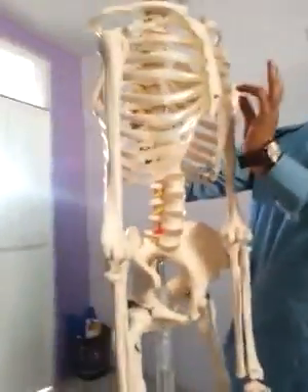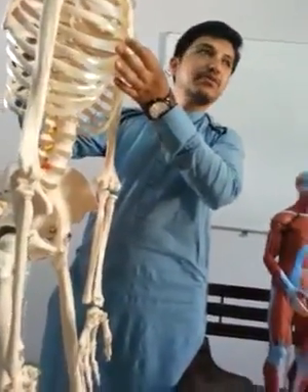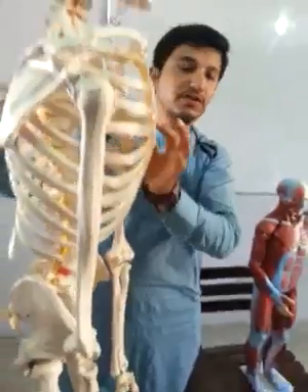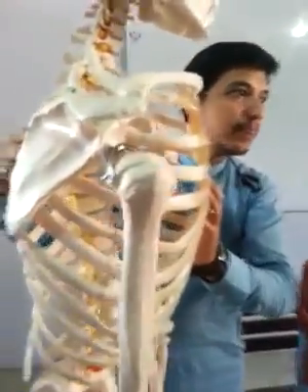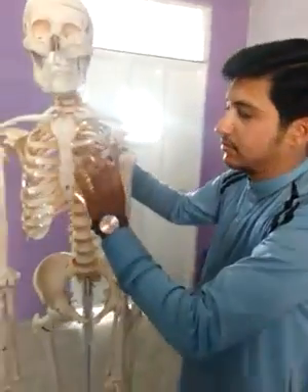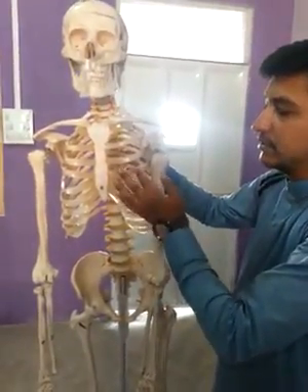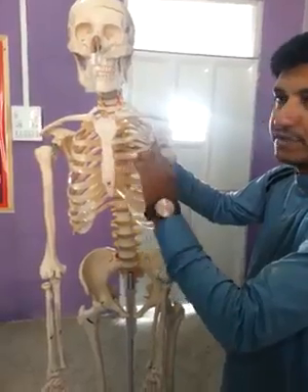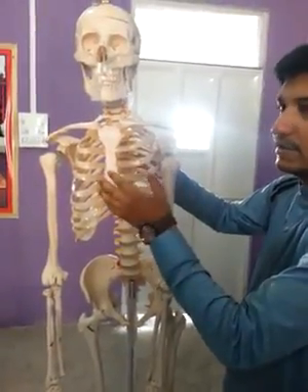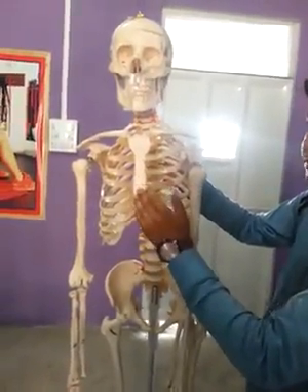So this is the joint which is formed between the ribs and the sternum, through the costal cartilage. Which one, sir? These are the costal cartilage. Yes, sir. And it is attached with the ribs. These are soft structures, these are hard structures. They are attached with the sternum.